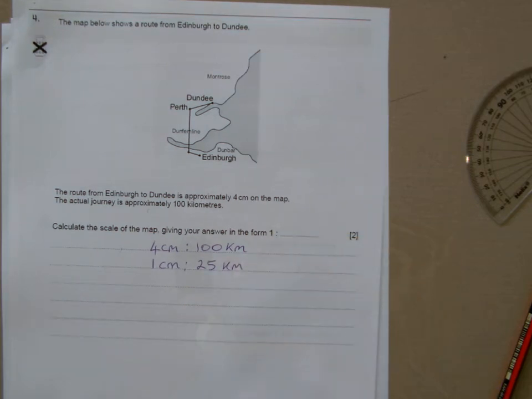Now, we're halfway there. We're not done, because if you write 25 there, it will be wrong. The issue is that we are comparing different unit sizes: that's centimetres, but that's kilometres. Our scale has got to be independent of units. We don't want to be writing units there, because every one represents something, and it doesn't matter what that one is. Could be inches, could be centimetres, could be metres, whatever.